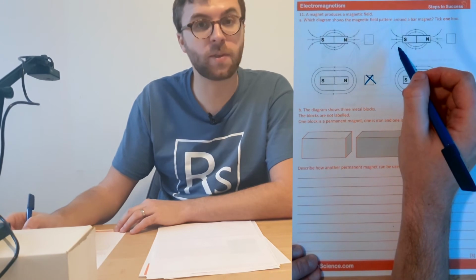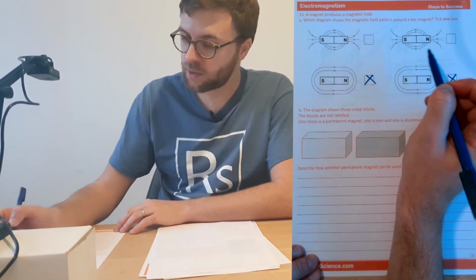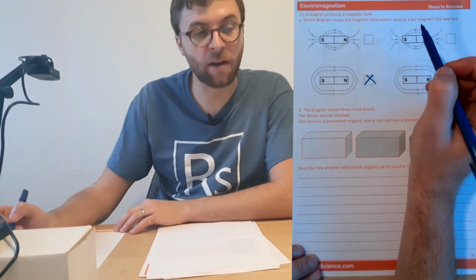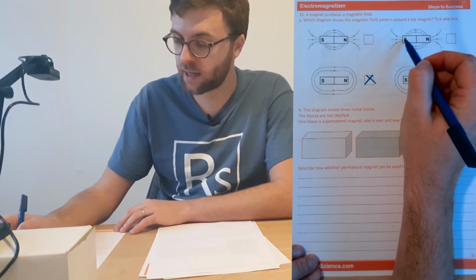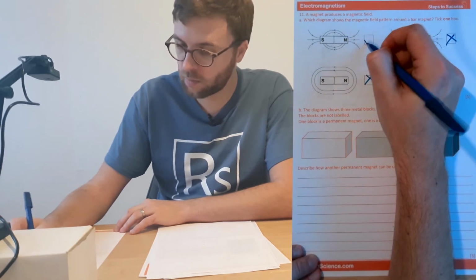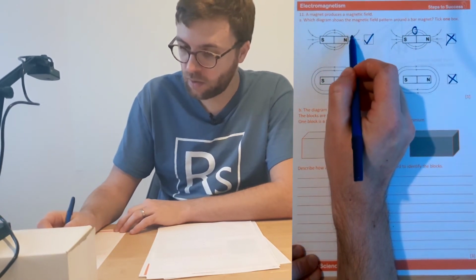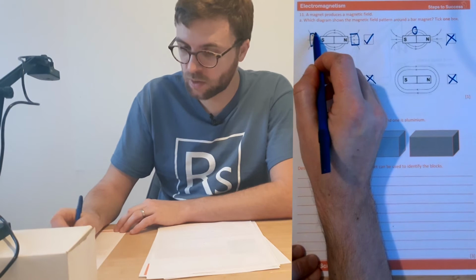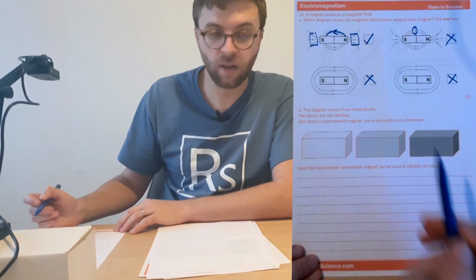Now, the only difference between these is the arrows, so we need to think about which way the arrows go. Remember, the arrows always go from north to south. If we look at these arrows here, they're the wrong way round, meaning the only one that's left that's correct is this one, from the north to the south. That's where those arrows are going.